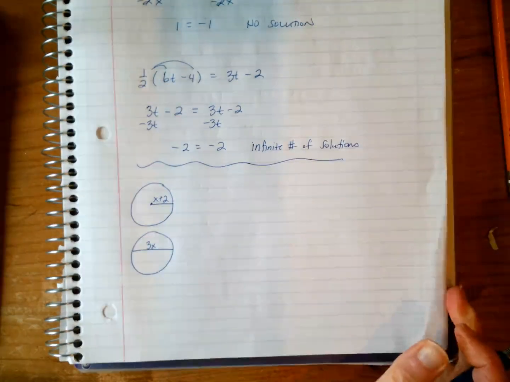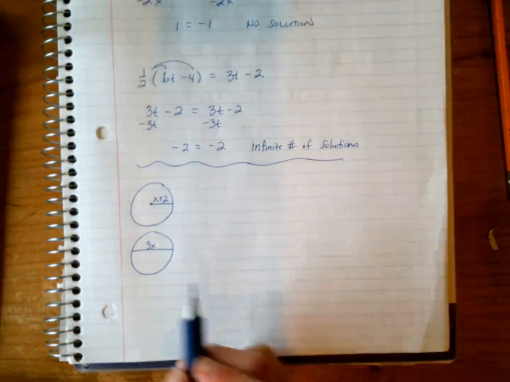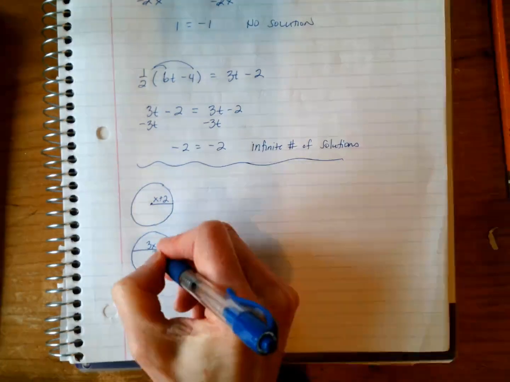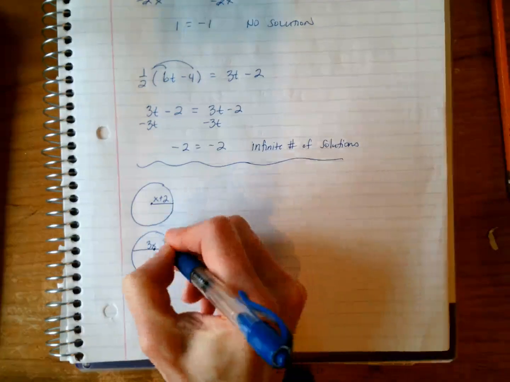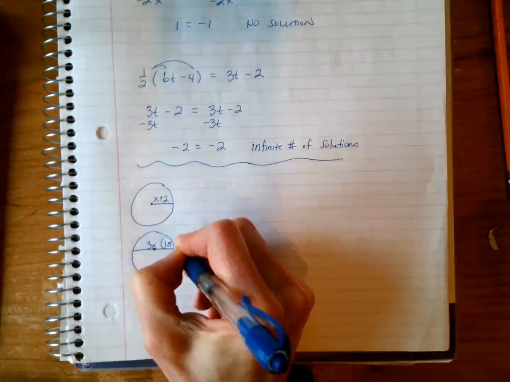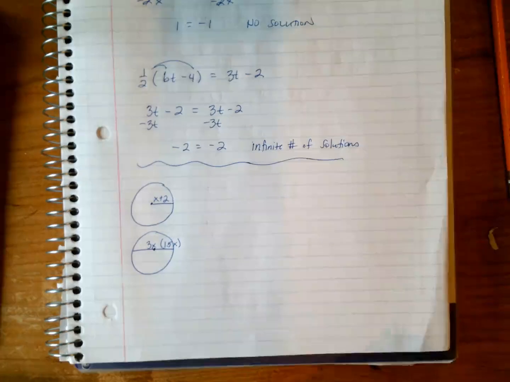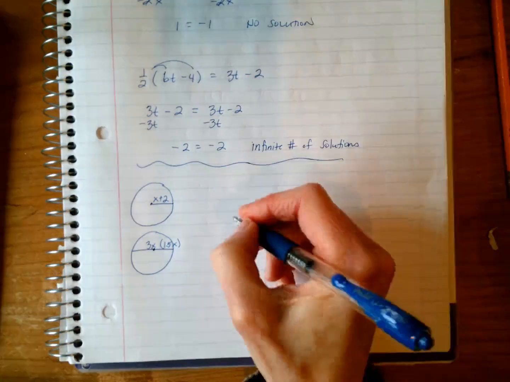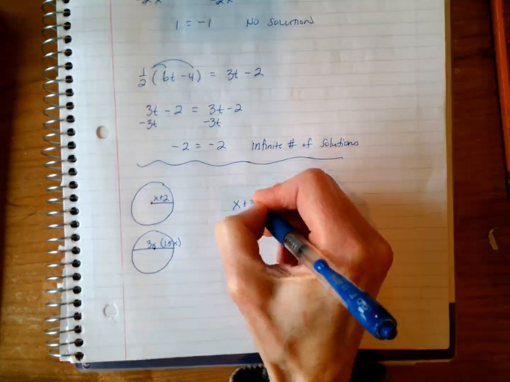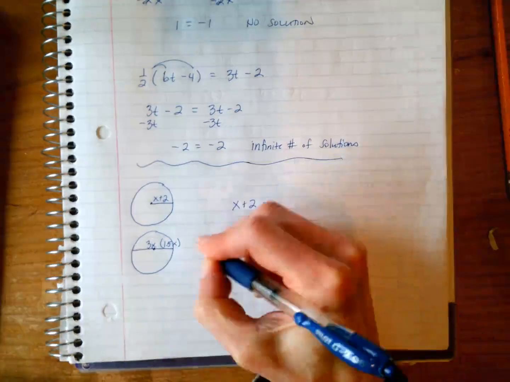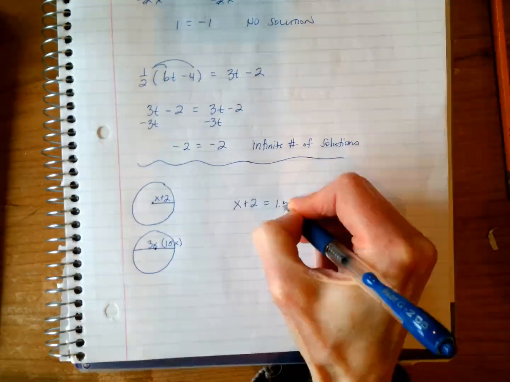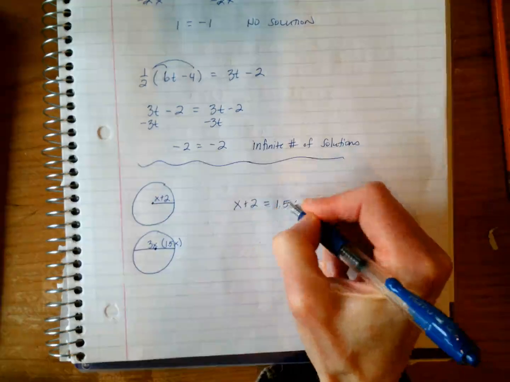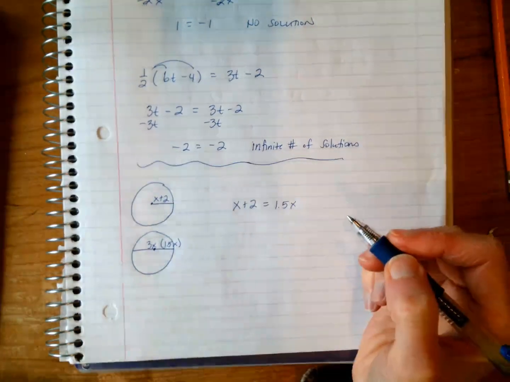Well, if you know what you know about circles, if something has a diameter of 3x, in this case, the radius of that circle is really going to be 1.5 times x, because radius is half of diameter. So if we want to write an equation that shows that these two radiuses are the same, you are going to say that this radius of x plus 2 is equivalent to the radius down here of 1.5x. This is a true statement. Both of these radiuses are the same.